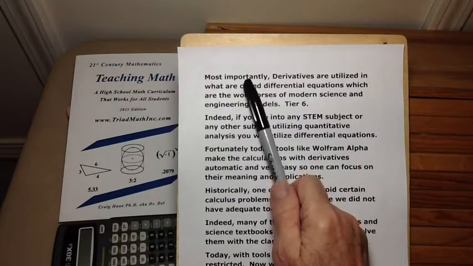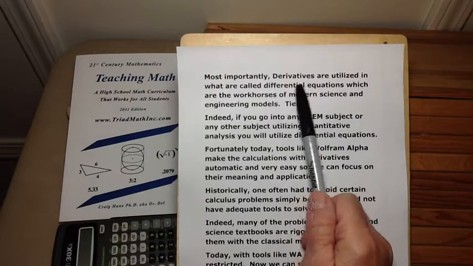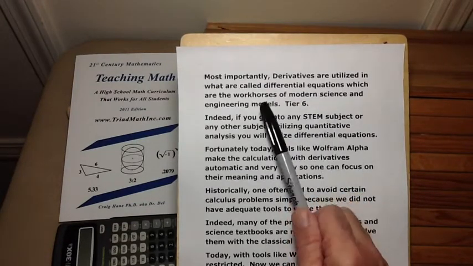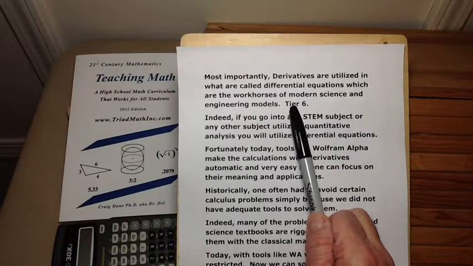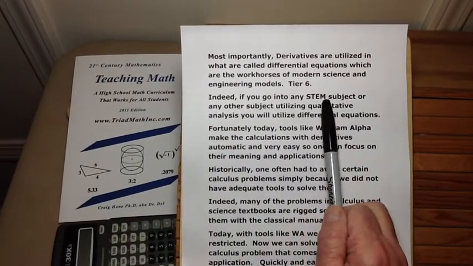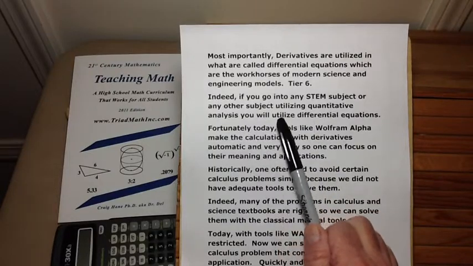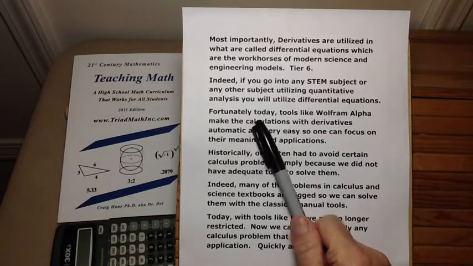And now what is perhaps most important of all, derivatives are utilized in what are called differential equations. And these are the workhorses of modern science and engineering models. And this is what you're going to learn all about in Tier 6. Now, if you go into any STEM subject or any other subject utilizing quantitative analysis, you're going to be utilizing differential equations.